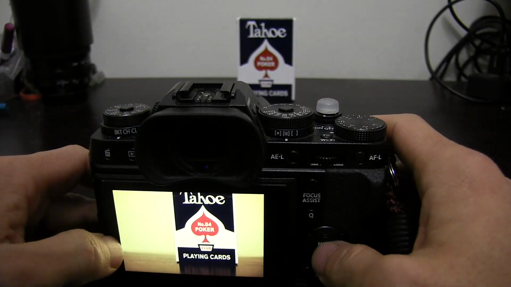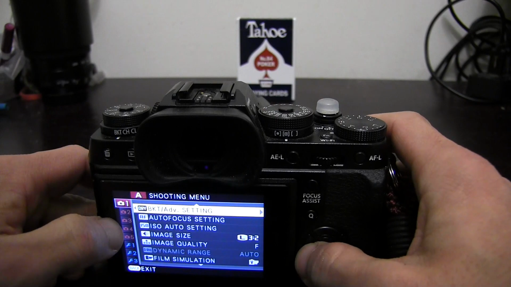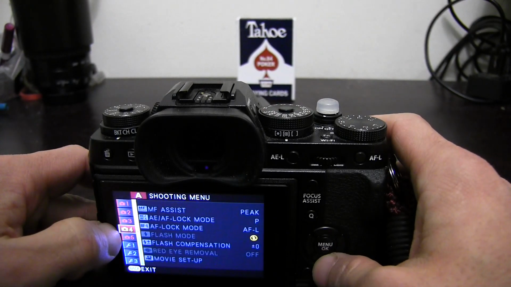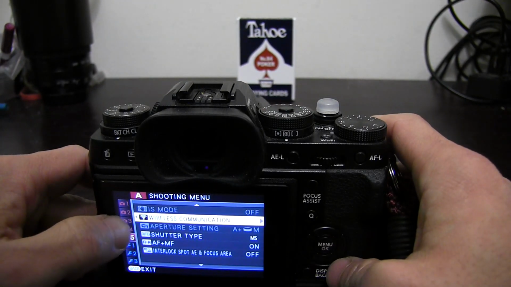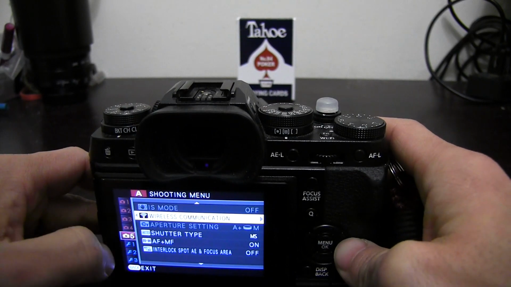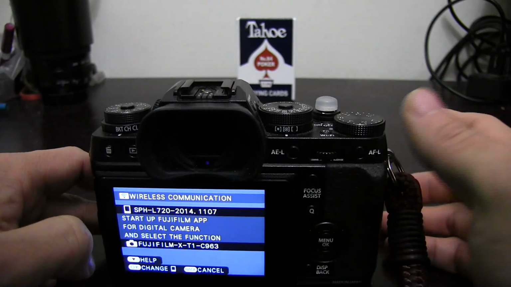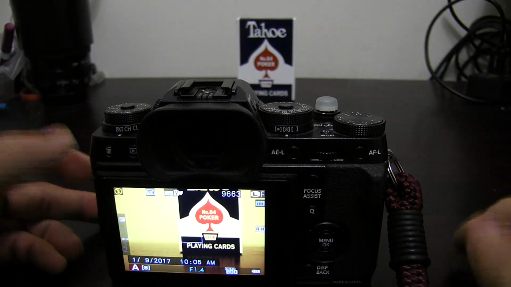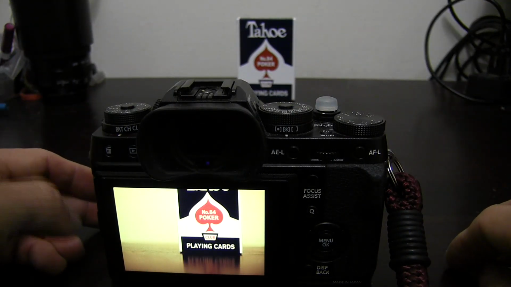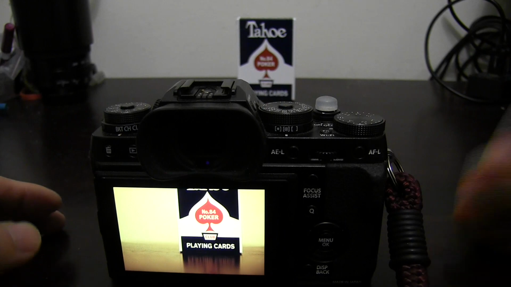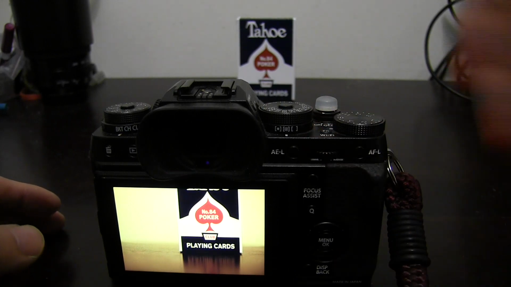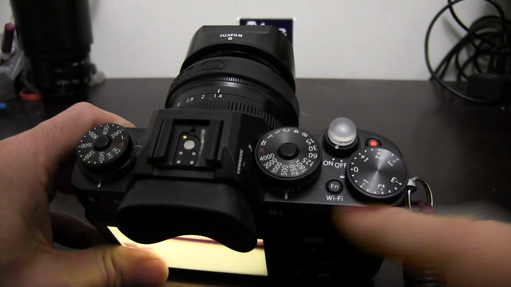I can also go to menu, go down or take a left here and scroll down 5 menus deep, go to the right, and there it is, wireless communication. I'm going to press right here, and it's doing the same exact thing. Now, how much longer did it take to go through the menu? Just a few seconds, but it's less convenient and you're less likely to use it. It says it right there. Why not leave it at Wi-Fi right there?